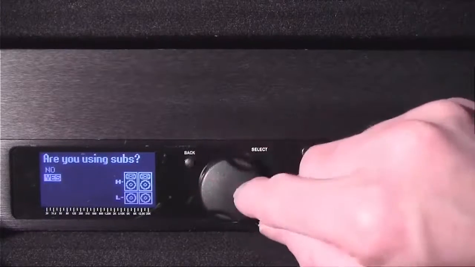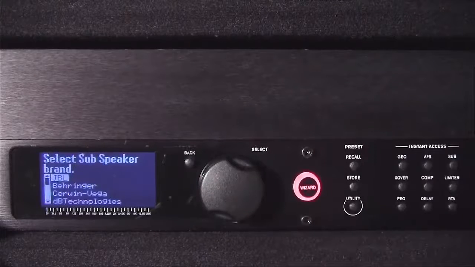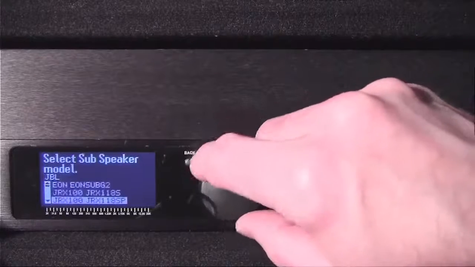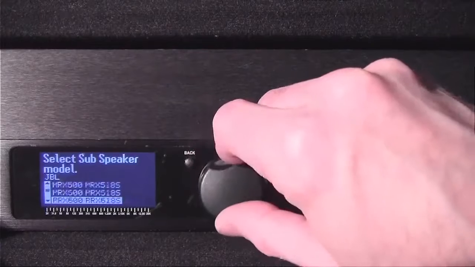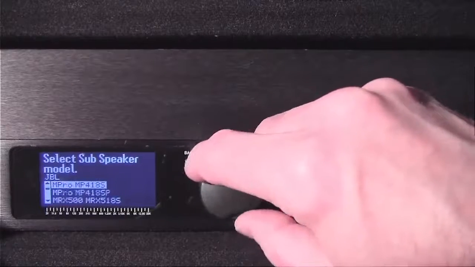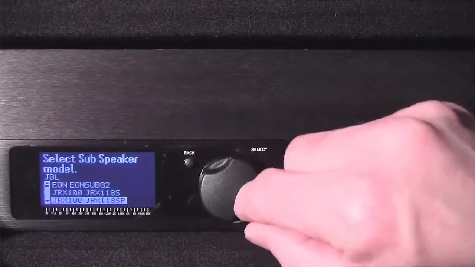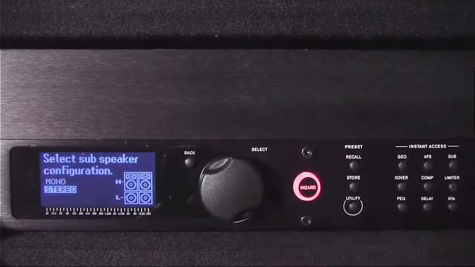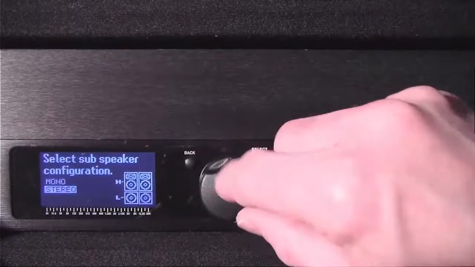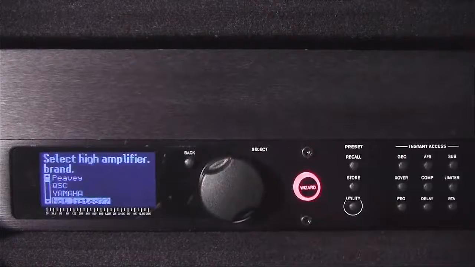Are you using subs? Then select Yes. Select your sub-speaker brand and model. Select your sub-speaker configuration. I'll select stereo subs.